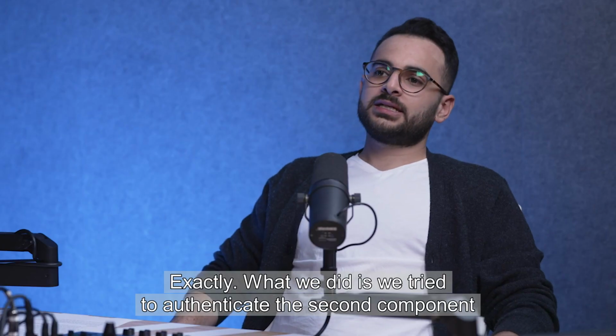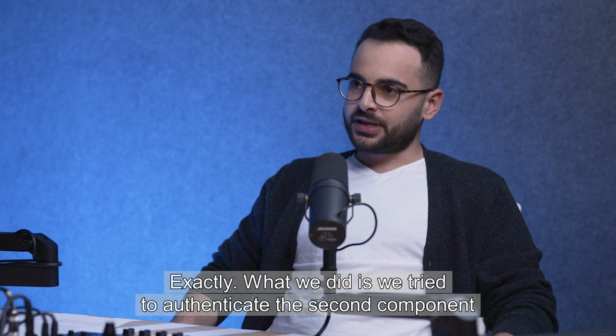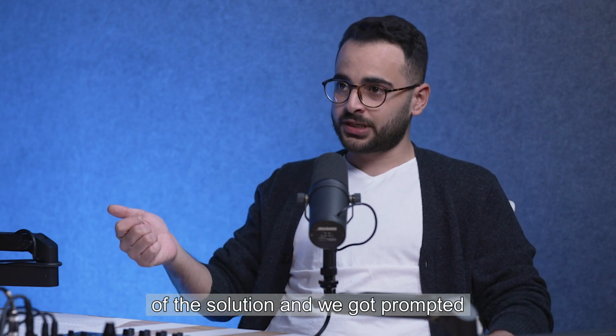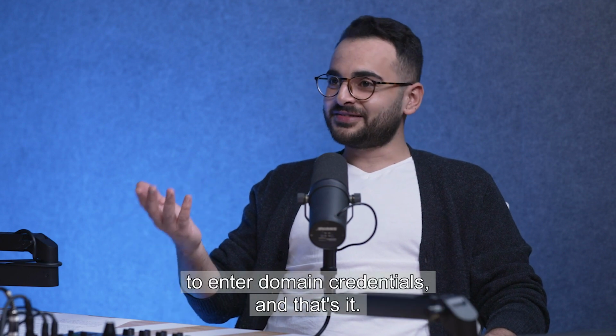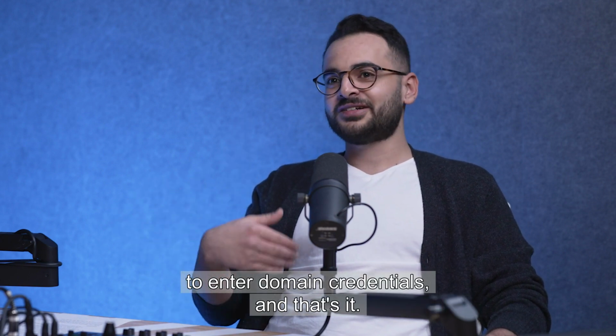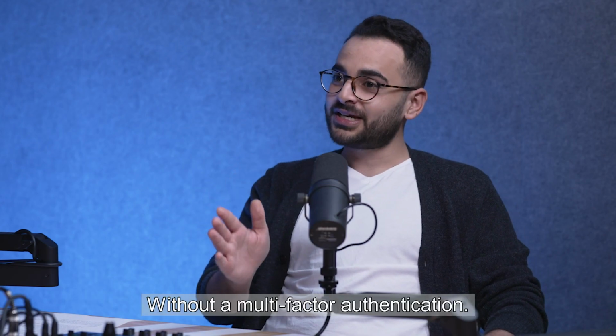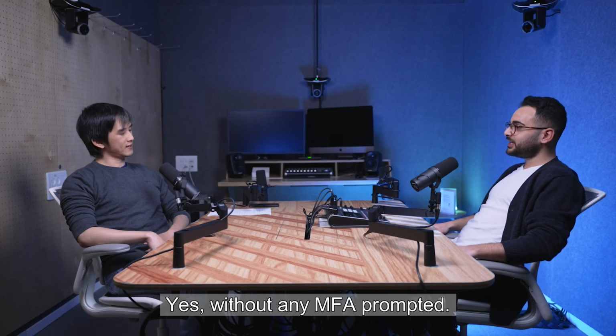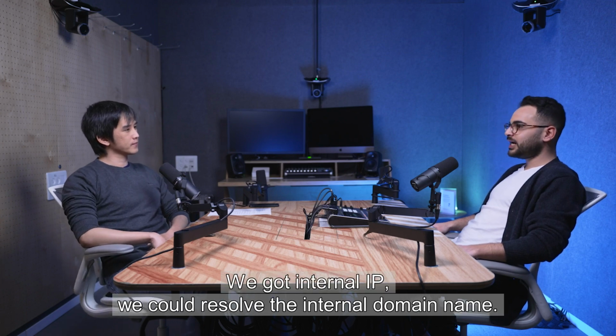Exactly. So what we did is try to authenticate to the second component of the solution, and we got prompted to enter domain credentials, and that's it. We got an internal IP, without a multi-factor authentication. Without any MFA prompted, we got an internal IP.